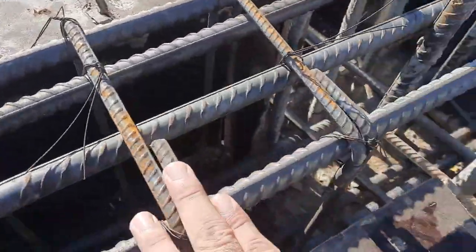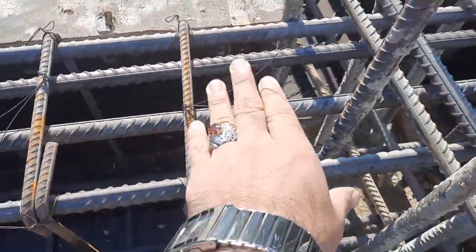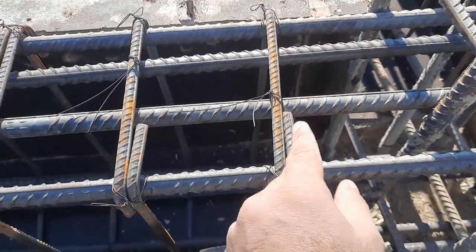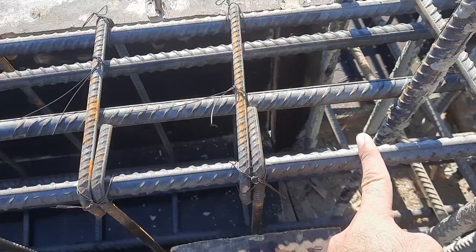So the first stirrup should be placed with the distance of minimum 2 inches, but they provided at the distance of 4 inches spacing. So this is not good. At this one should be provided at the distance of minimum 2 inches.